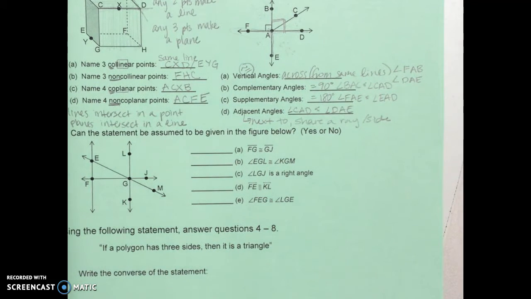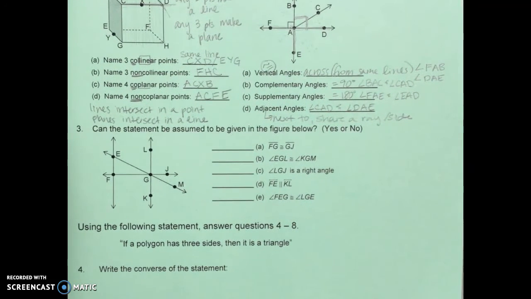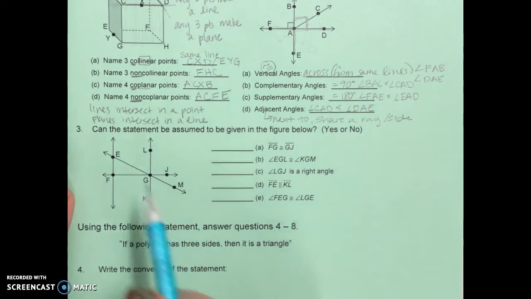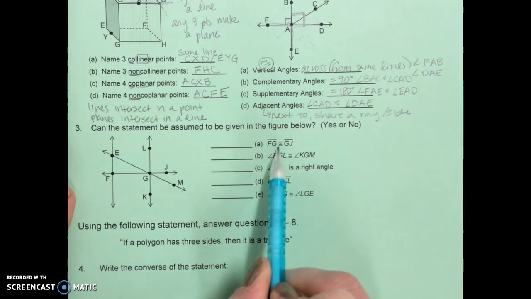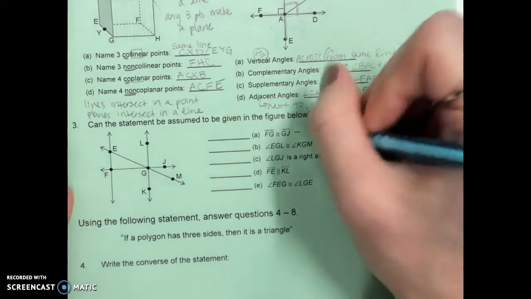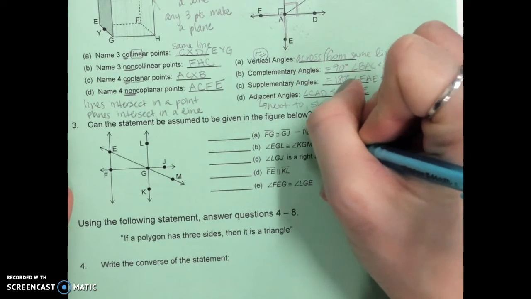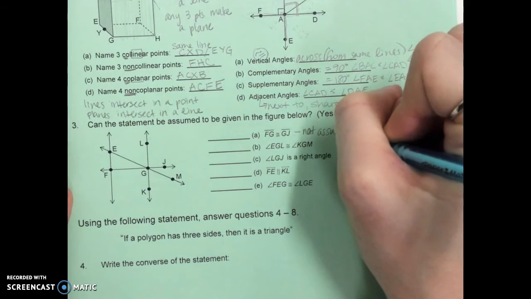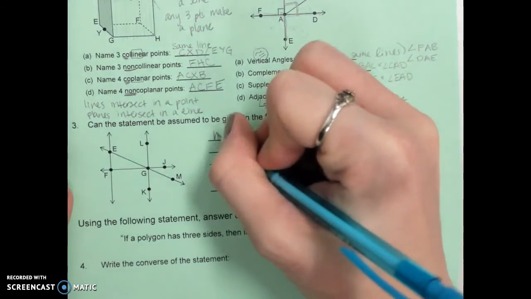Number 3, can the statement be assumed to be given in the figure below, yes or no? So remember things that we can assume. I know when you start looking at pictures, you like to just say that things are what they are, but don't assume things. FG and GJ are congruent. We cannot assume congruency. So that's a no.